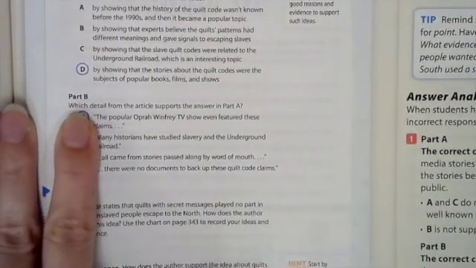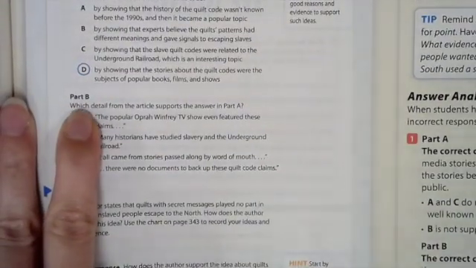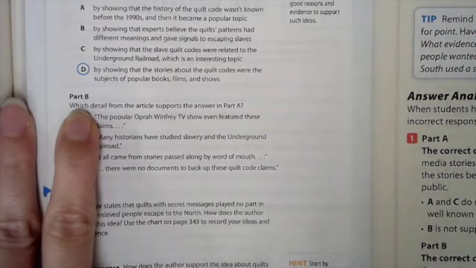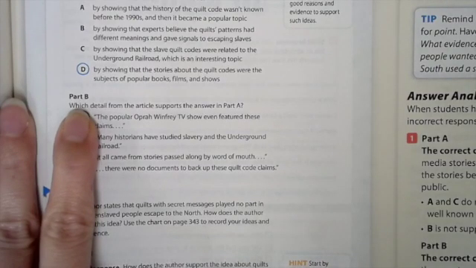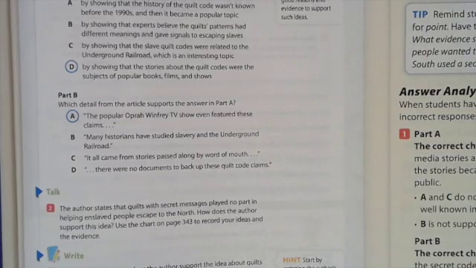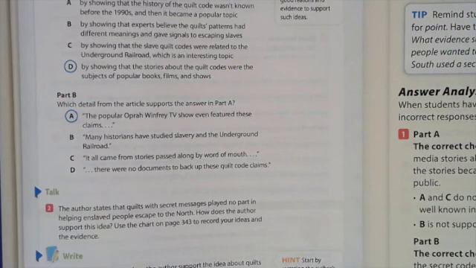Part B, which detail from the article supports the answer that we chose in Part A? A, the popular Oprah Winfrey TV show even featured these claims. B, many historians have studied slavery and the Underground Railroad. C, it all came from stories passed along by word of mouth. Or D, there were no documents to back up these quilt code claims. So A supports that the stories were in popular books, films, and shows because it says the popular Oprah Winfrey TV show even featured it.